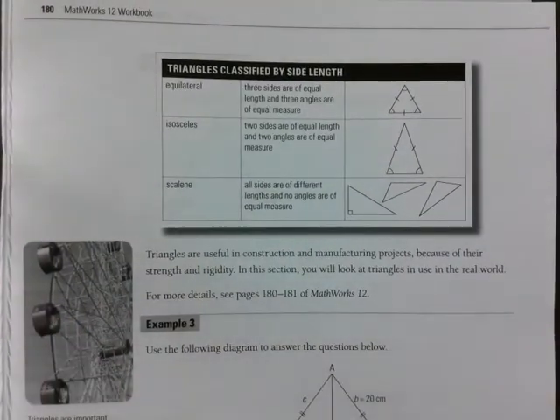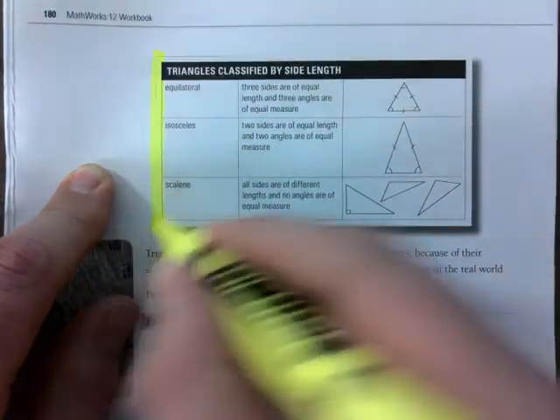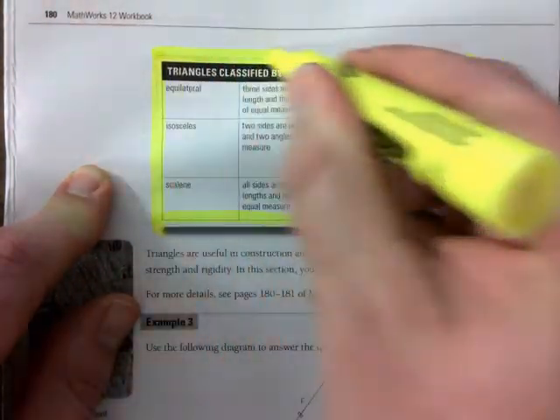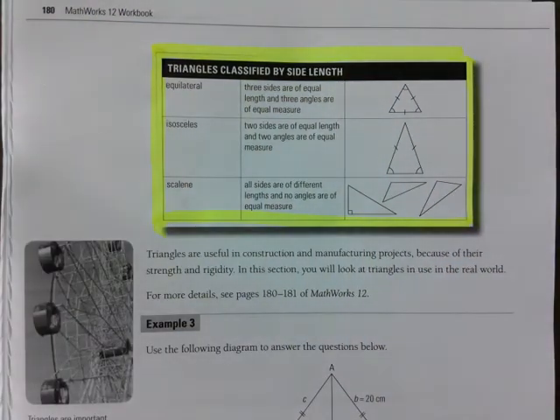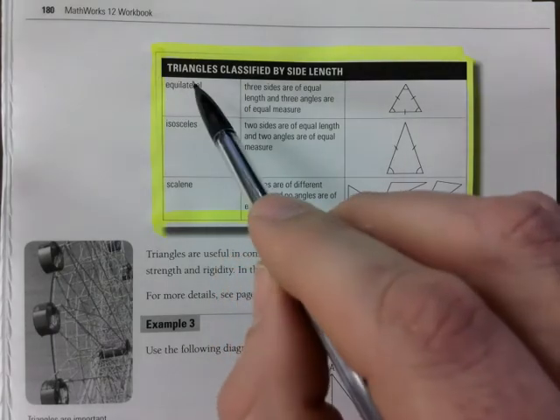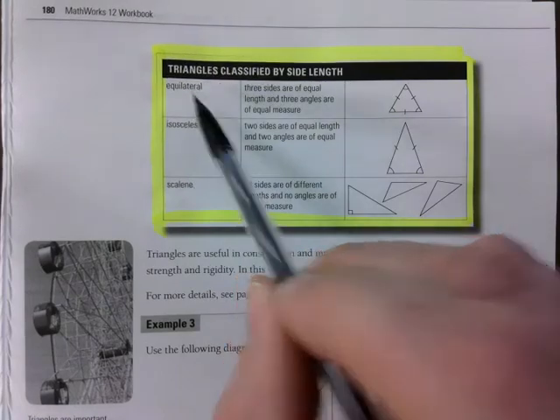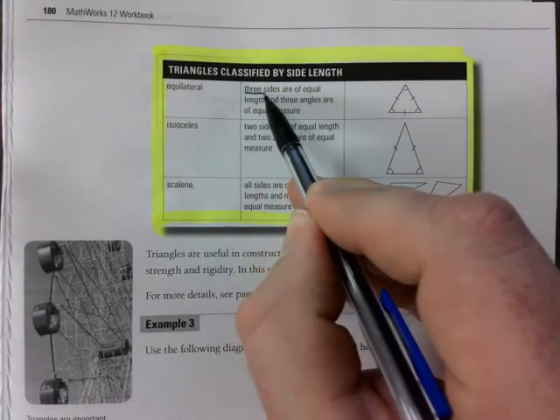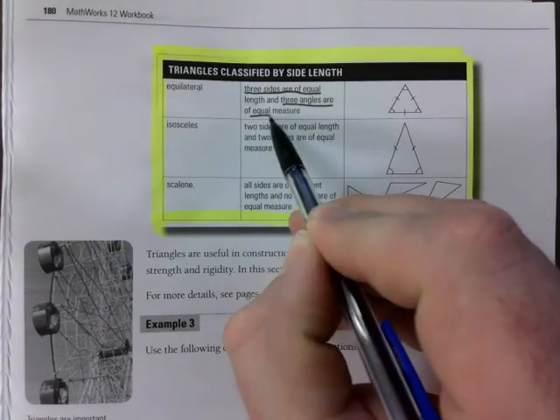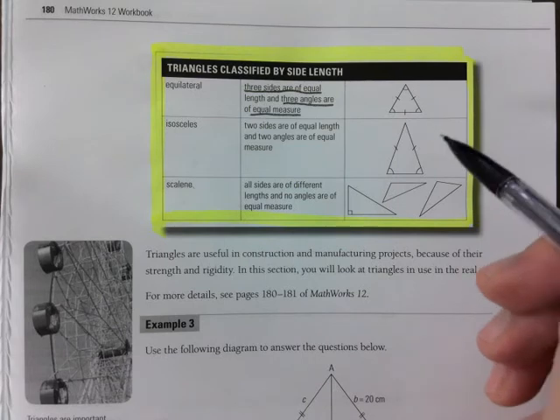Okay, 180, box this in as well. If you have a highlighter or a pen or something, just circle it or make it stand out. And you have 3 options here: equilateral, isosceles, or scalene. Equilateral, 3 sides are equal, right? And the 3 angles are equal. 3 sides, 3 angles are equal.